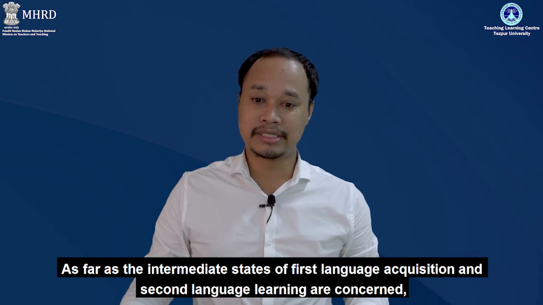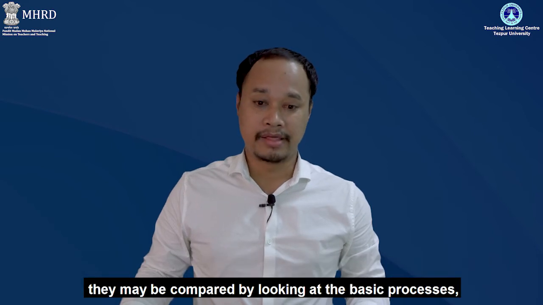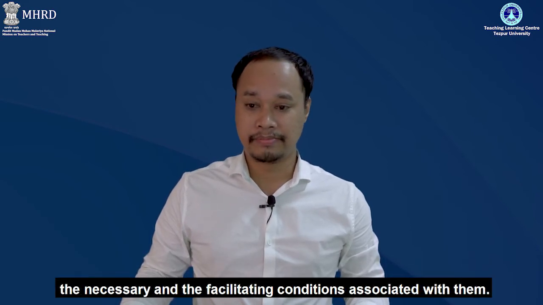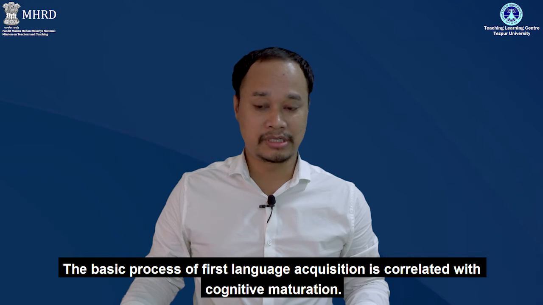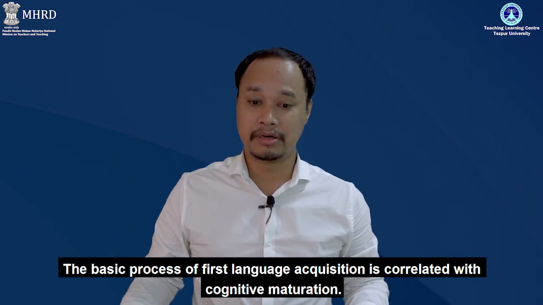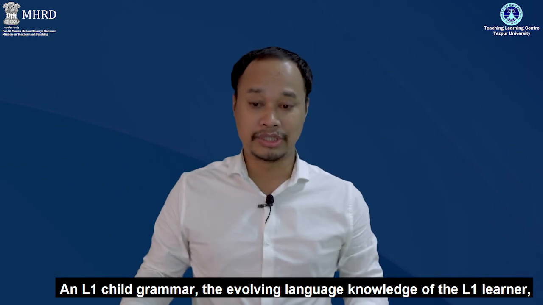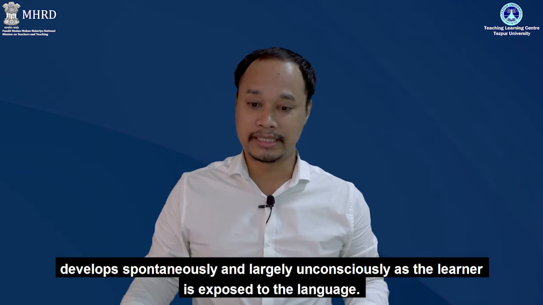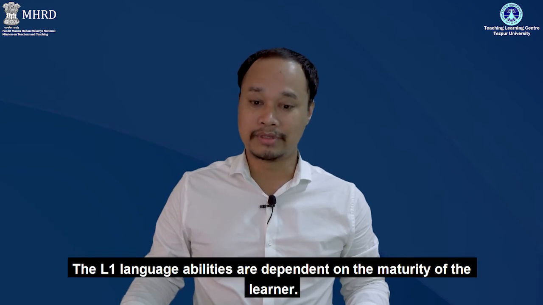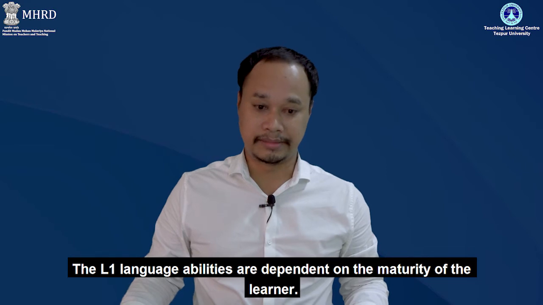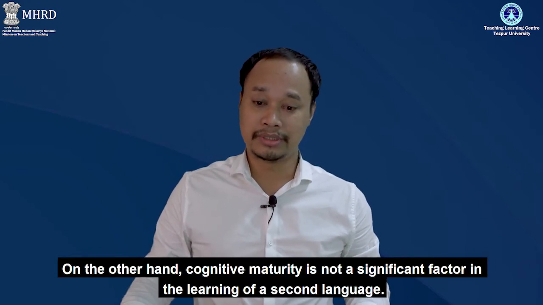As far as the intermediate states of first language acquisition and second language learning are concerned, they may be compared by looking at the basic processes, the necessary and the facilitating conditions associated with them. The basic process of first language acquisition is correlated with cognitive maturation. An L1 child grammar, the evolving language knowledge of the L1 learner, develops spontaneously and largely unconsciously as the learner is exposed to the language. The L1 language abilities are dependent on the maturity of the learner. On the other hand, cognitive maturity is not a significant factor in the learning of a second language.